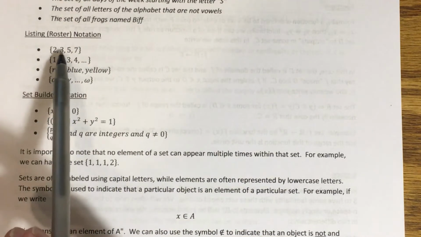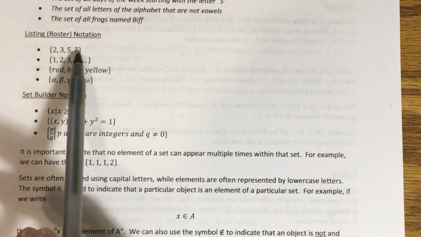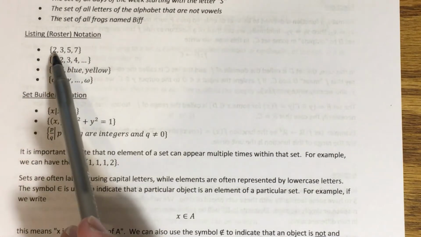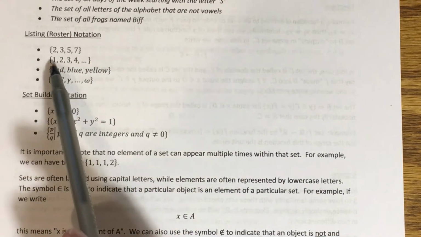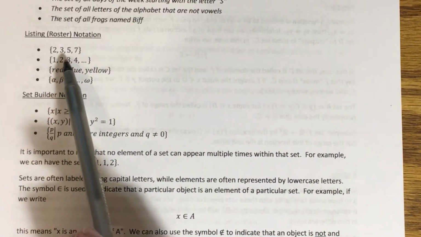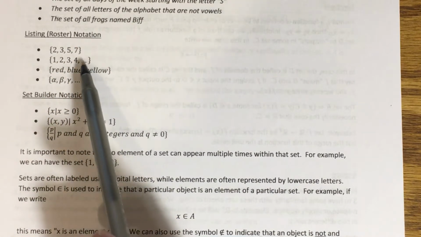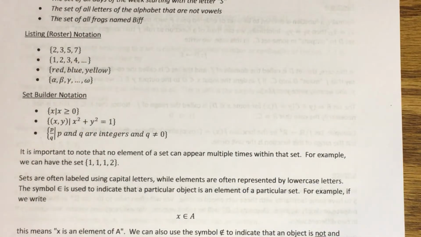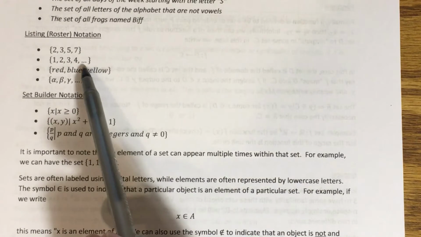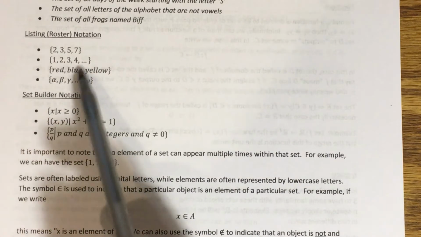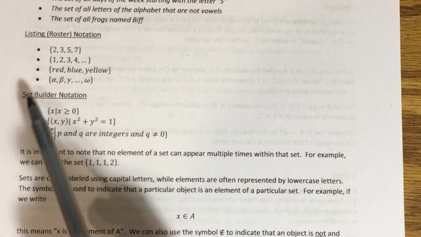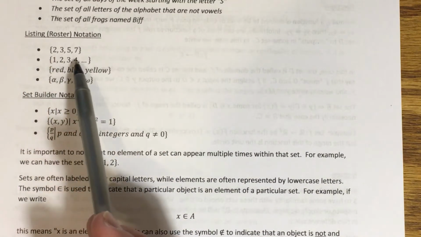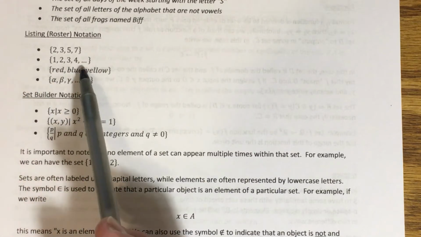So some examples here. This set contains the elements 2, 3, 5, and 7. It's a set with only 4 elements inside of it, and they're all shown here. This set contains the numbers 1, 2, 3, 4, and then we get this ellipsis here, this dot, dot, dot. The ellipsis implies a pattern that continues indefinitely. So this set actually contains an infinite number of elements. I obviously can't write an infinite number of numbers. There's not enough time or paper to do that. So instead, we just indicate that using the ellipsis. You'll see that a lot.